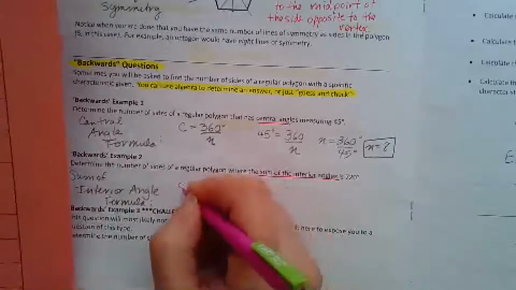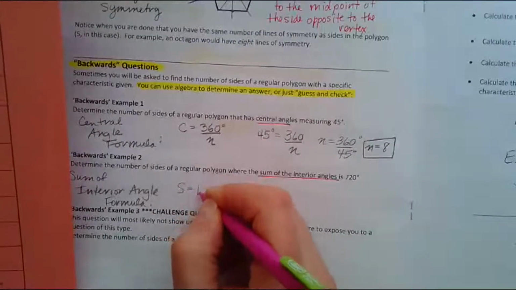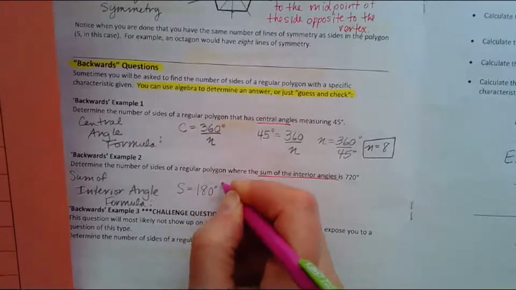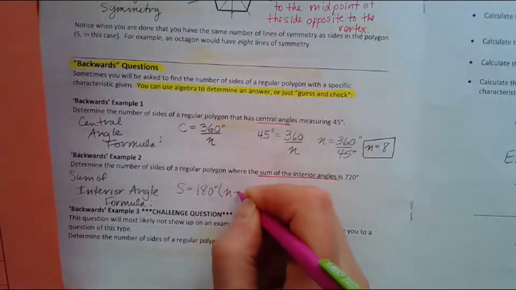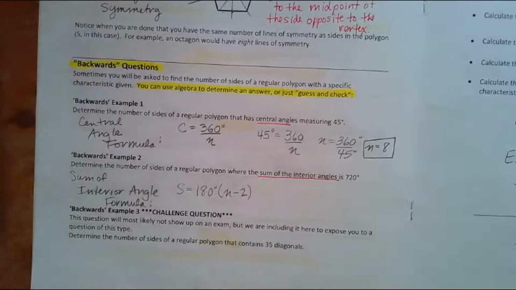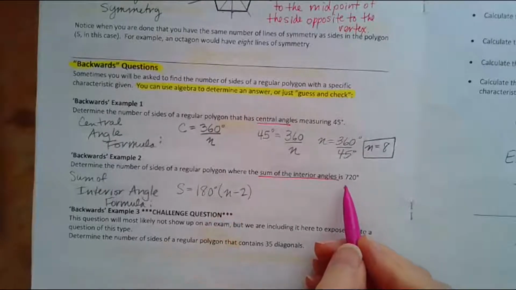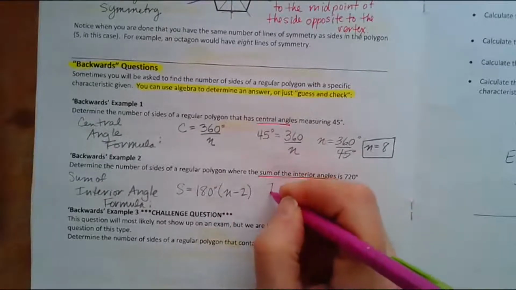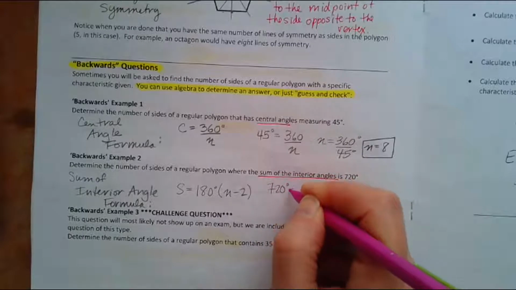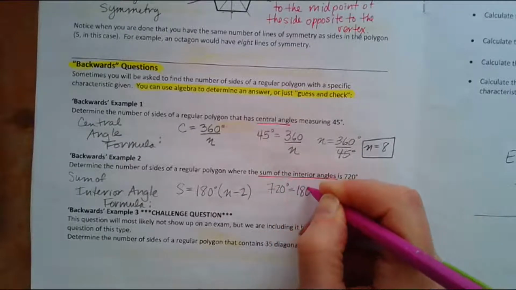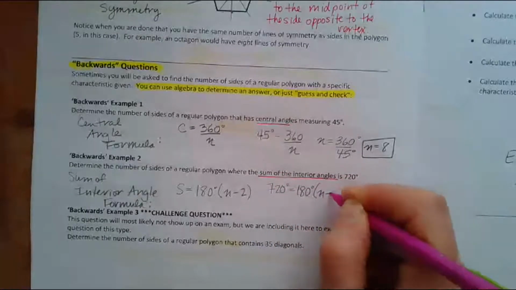So that formula, S equals 180 degrees times n minus 2. All right, so I have to find n again, right? What do I know? The sum is 720. So 720 degrees equals 180 times n minus 2.